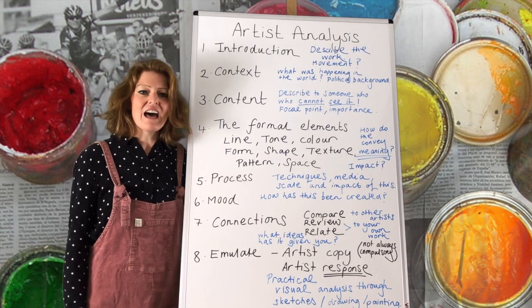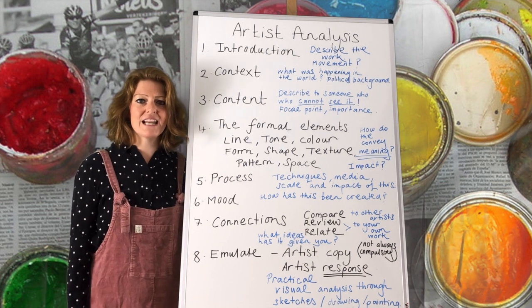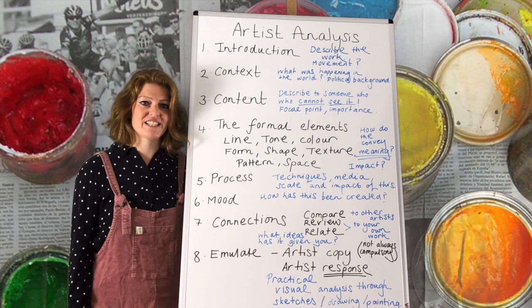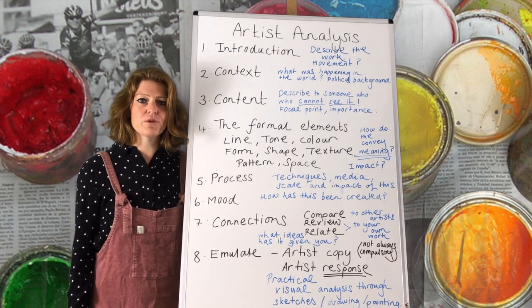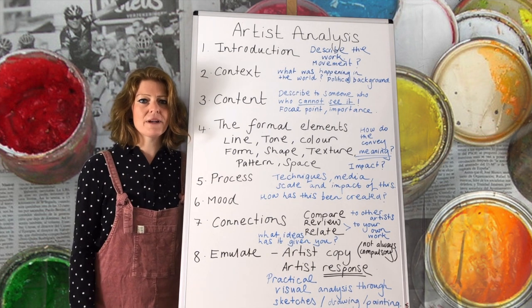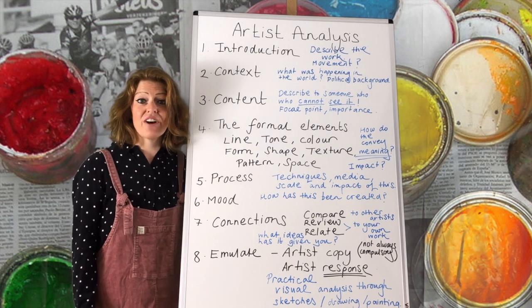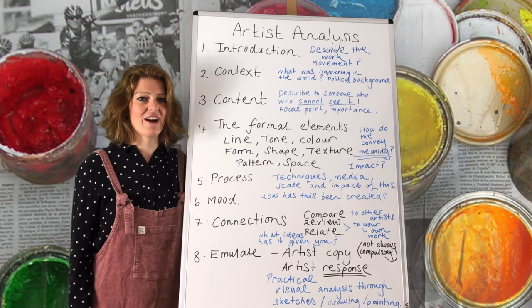Find that out and then see if there is any historical or political background information that will have had an impact on the artist at that time. Does it fit with the movement? Was there something happening in the world at the time the artwork was made that really incentivized the artist to make this piece of artwork?